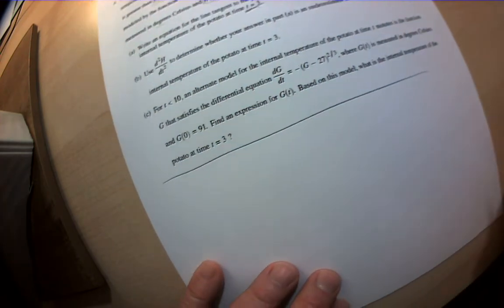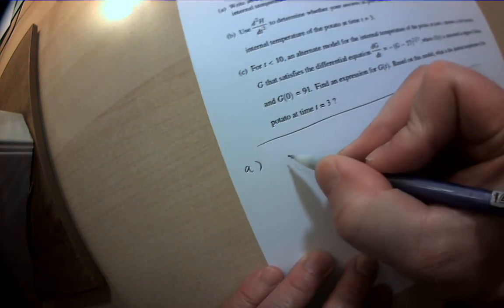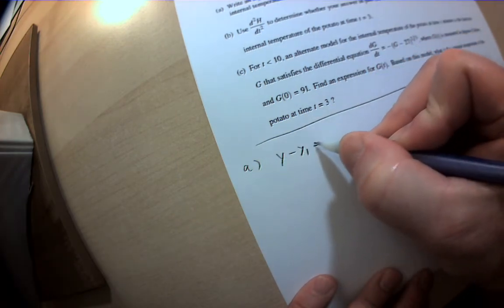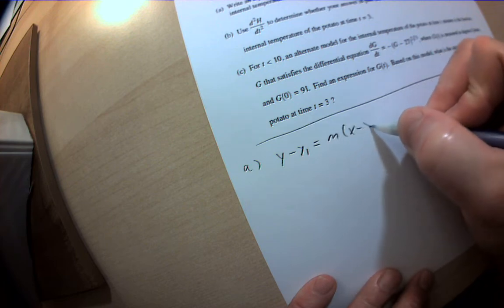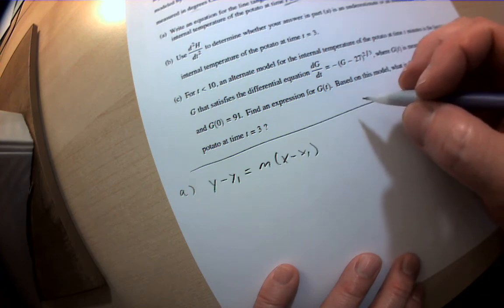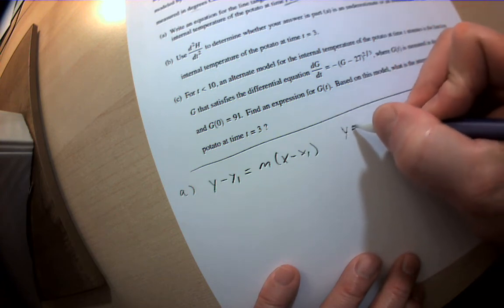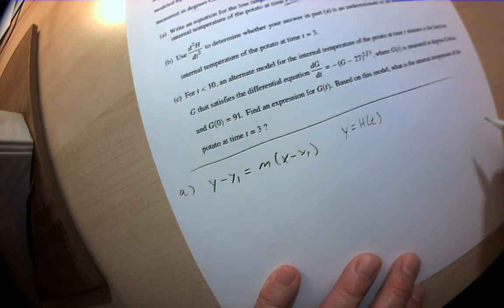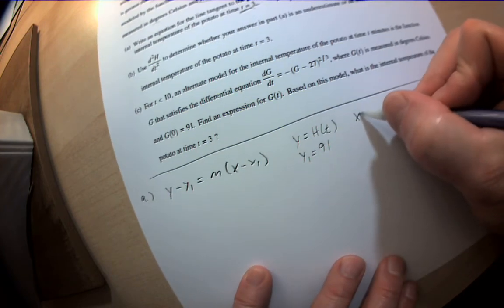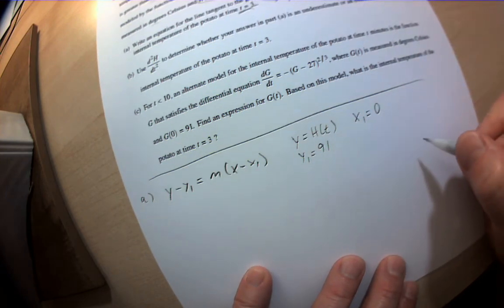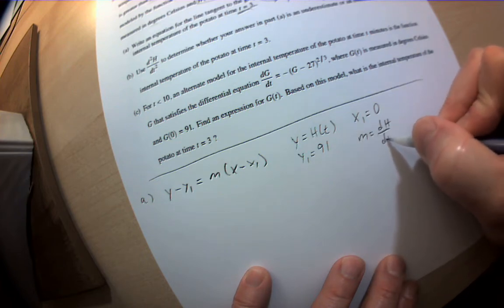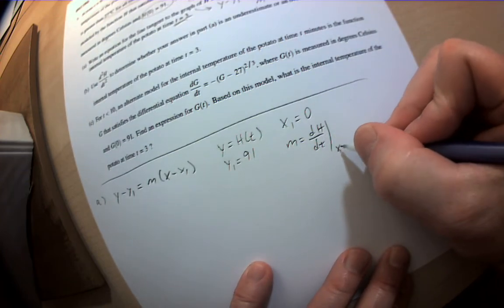So here we go. So guys, part A, I need y minus y1 equals m times x minus x1. Okay, so y is h of t. Okay, y1 is 91. They gave me that. X1 is 0. They gave me that. Okay, so m is dh over dt when x equals 0.